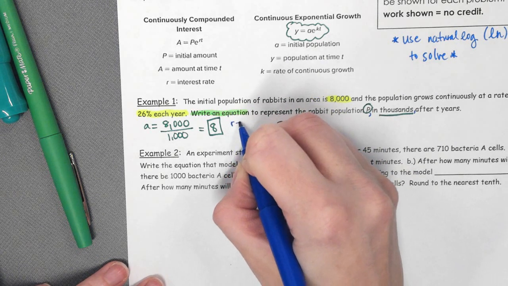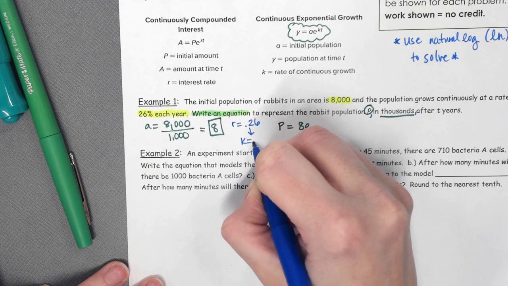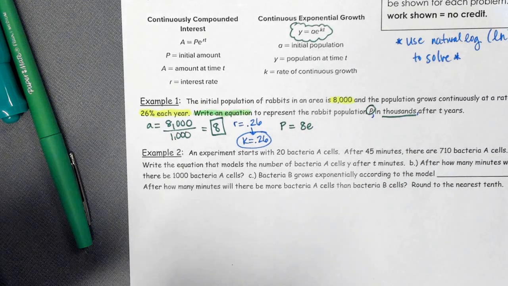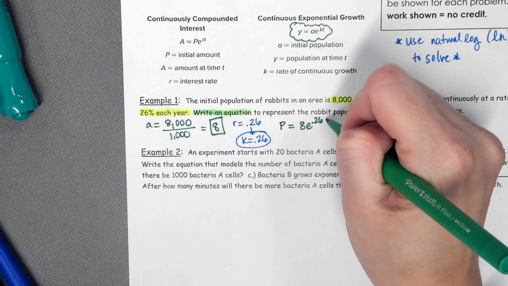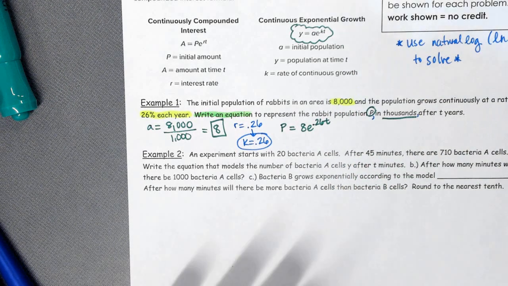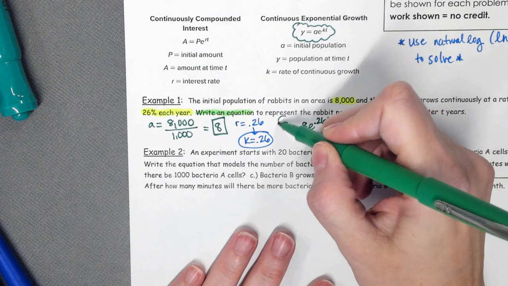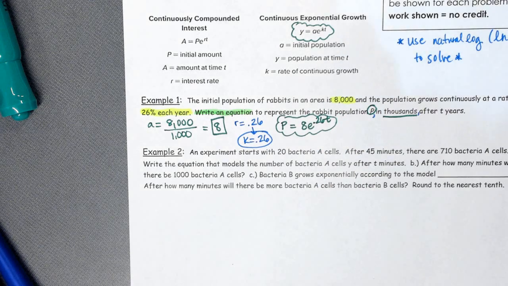So if the rate is 0.26, that is also your value for K. And then you're going to leave that as T. So P equals AE, and that's going to be your equation.